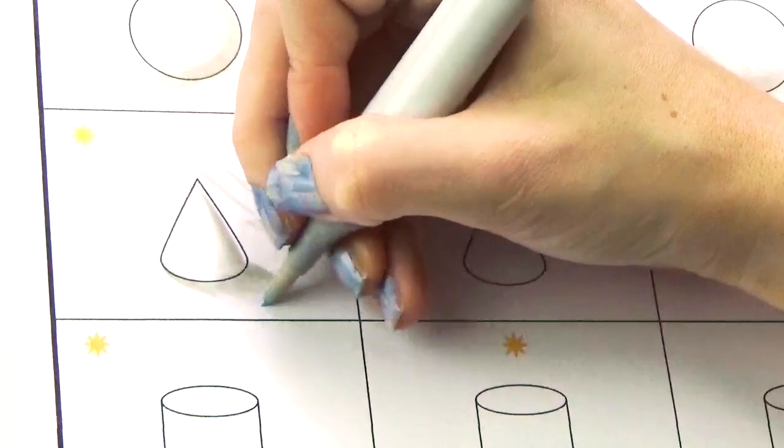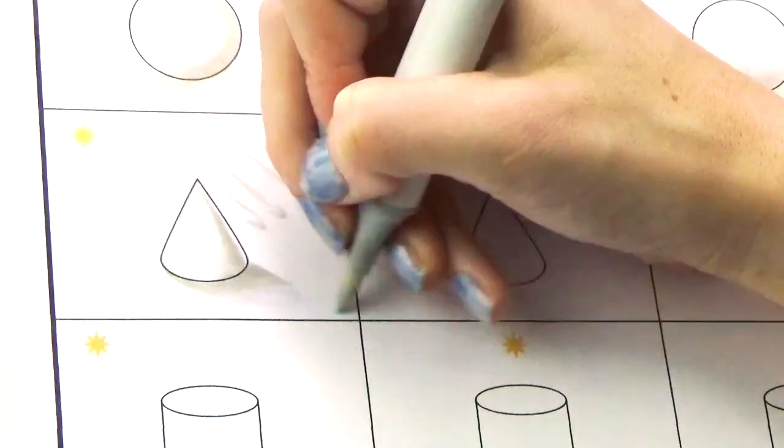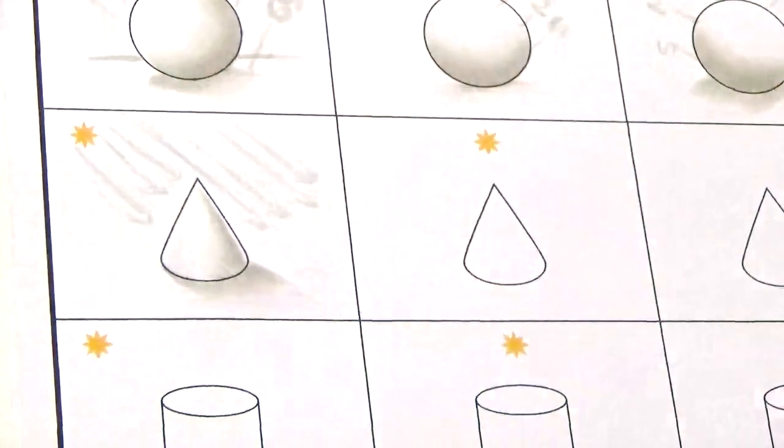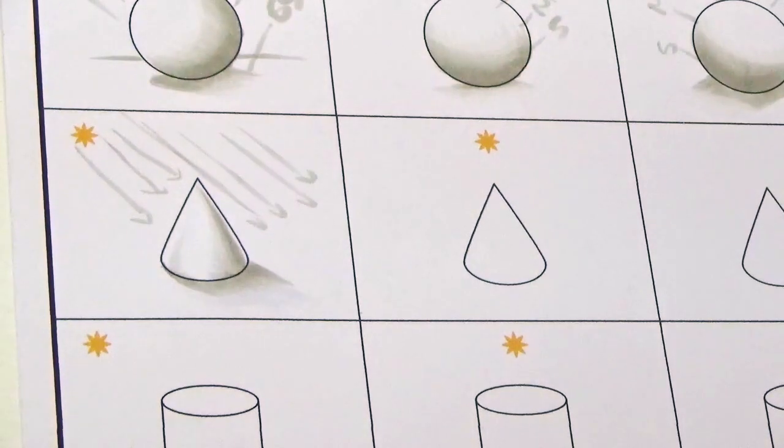Colorless Blender underneath, and you can see the shadow is just a bit longer on the side that's further from the light as well, just to show that depth around.